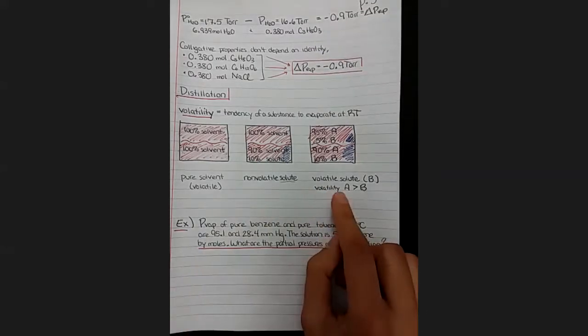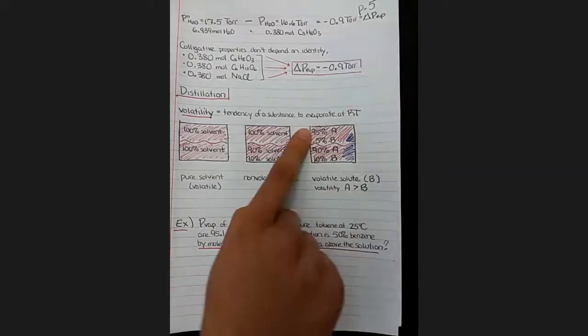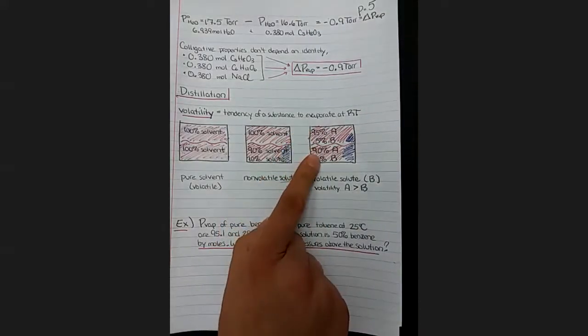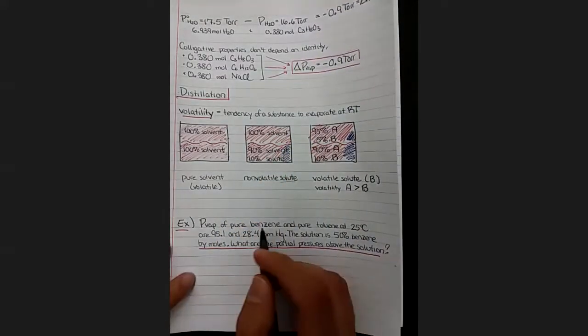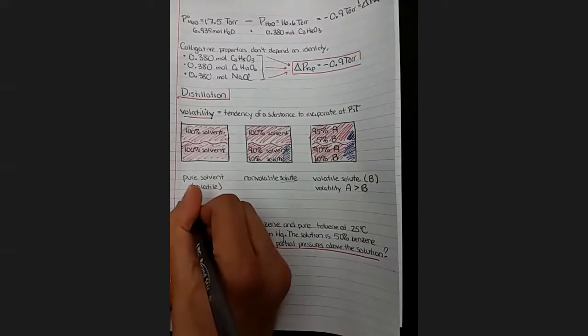So the more volatile compound A is going to make up a larger fraction of the vapor than the liquid, thanks to vapor pressure lowering. So let's make a note of that.